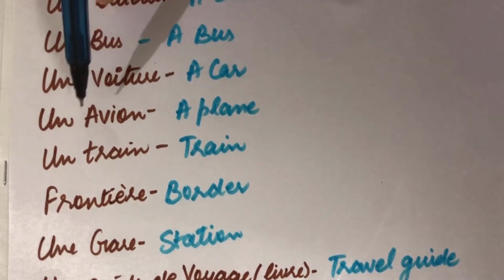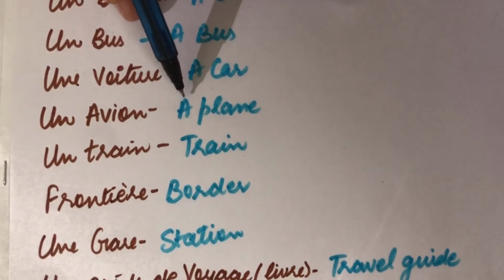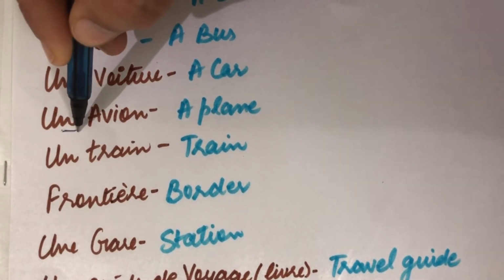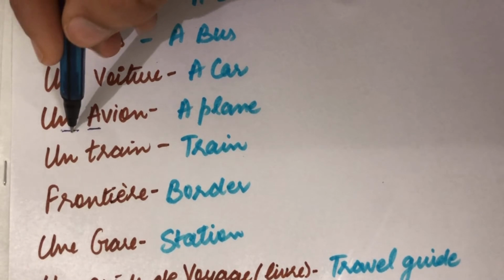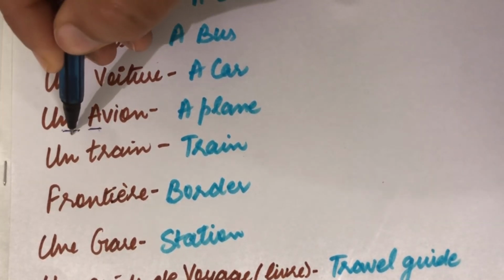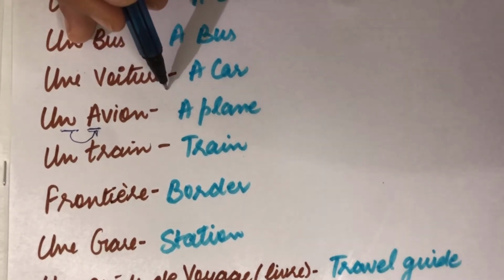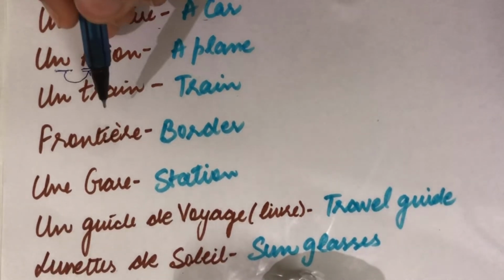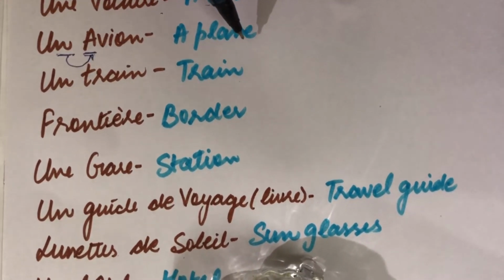Okay, next is un avion. An avion. So here the same rule applies, that is, this is a consonant and this is a vowel. So this consonant and vowel produce a collective sound and becomes an avion, which is a plane. Okay, next is un train. Un train, which is train.